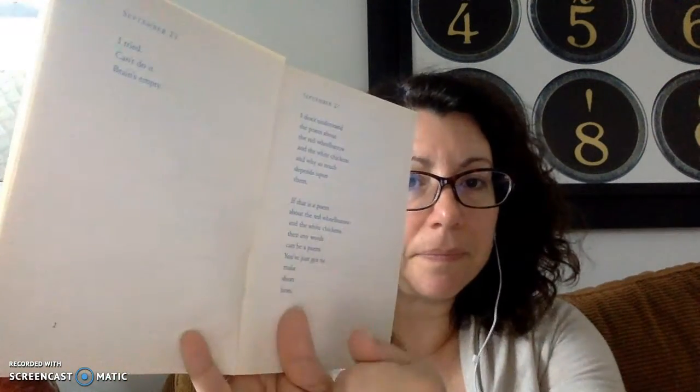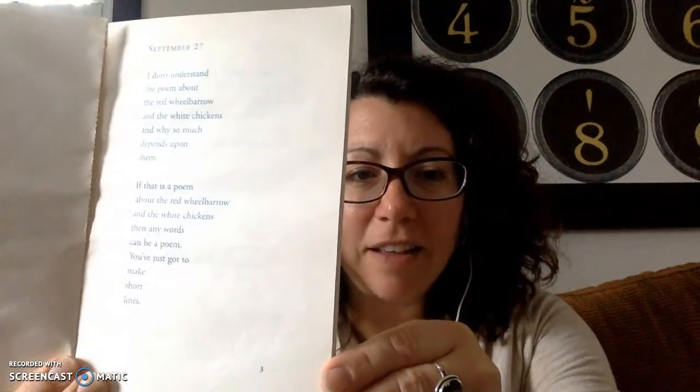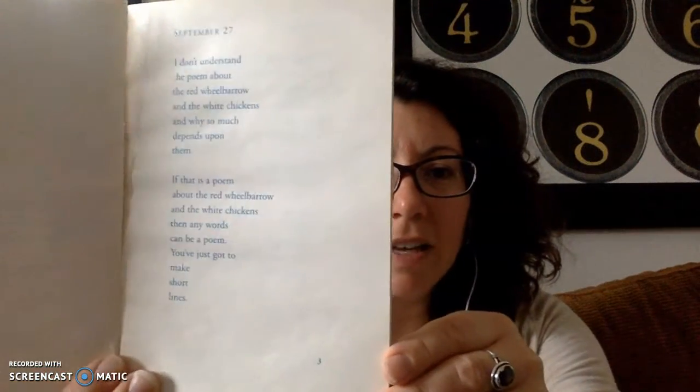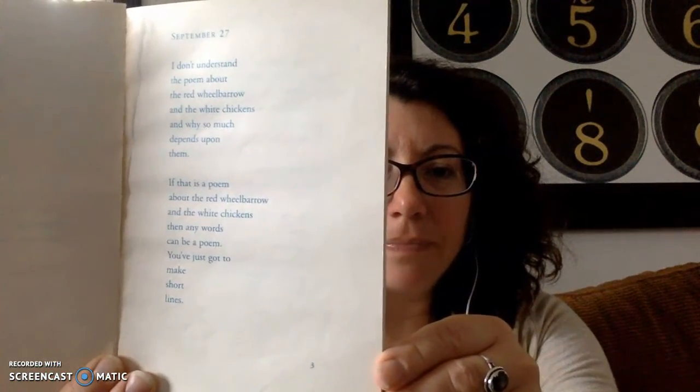That's this one right here. September 27th. I don't understand the poem about the red wheelbarrow and the white chickens and why so much depends upon them. If that is a poem about the red wheelbarrow and the white chickens, then any words can be a poem. You've just got to make short lines. And here is Jack doing exactly that, making short lines, at the end of that poem.